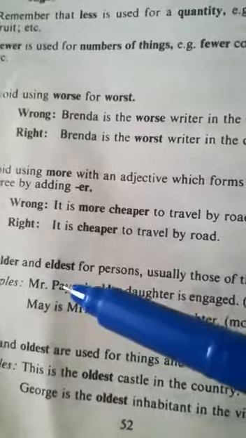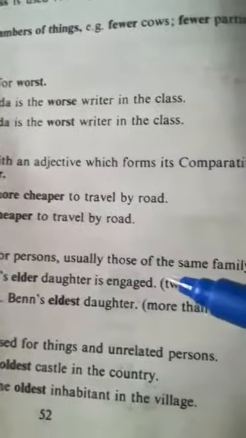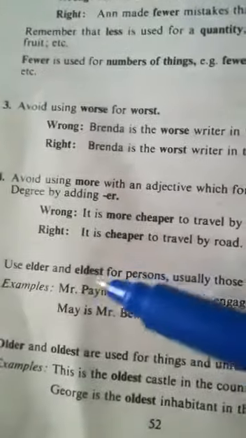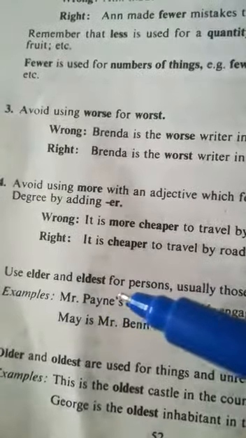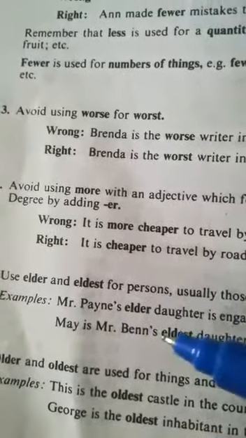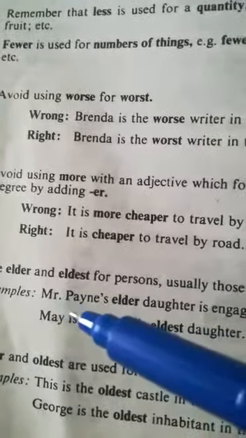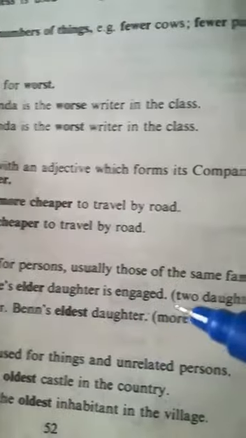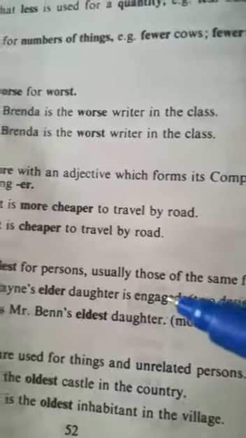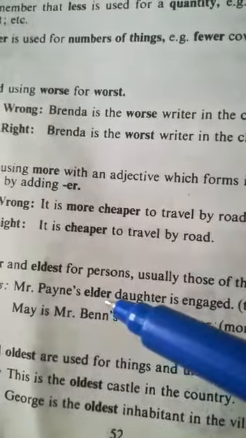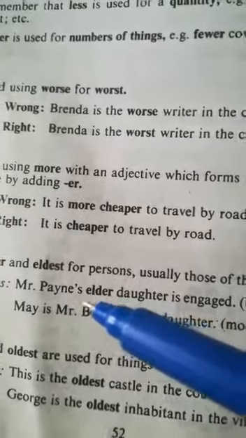Use elder and eldest for persons, usually those of the same family. So we use elder and eldest for the persons when we are referring to our own family, right? Examples: Mr. Payne's elder daughter is engaged. So we are talking about two daughters, so we are saying his elder daughter is engaged.